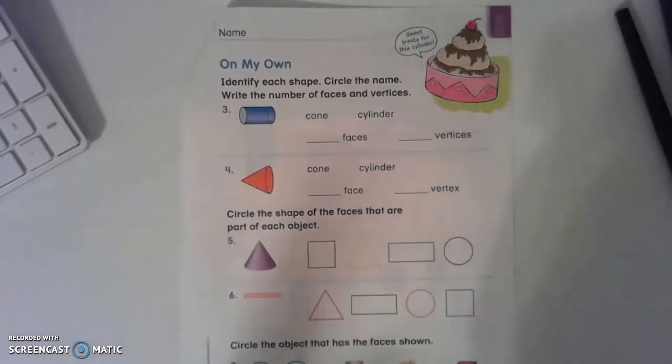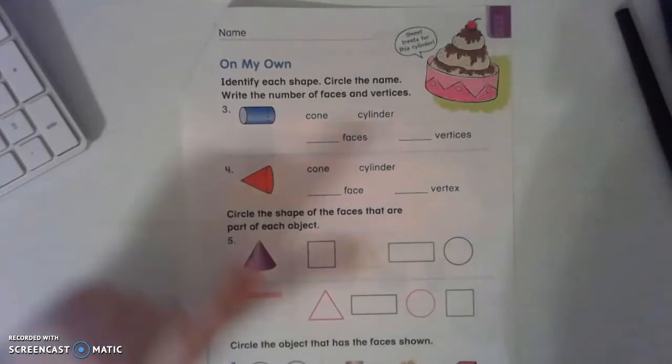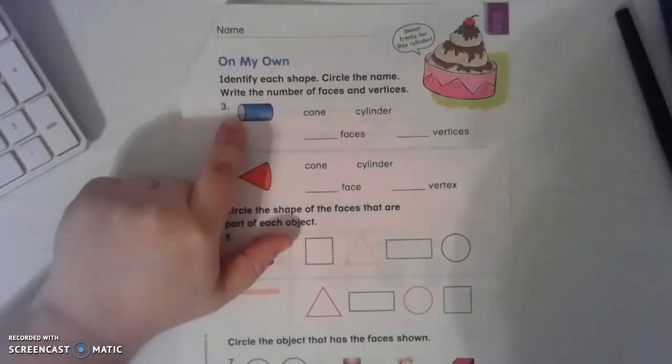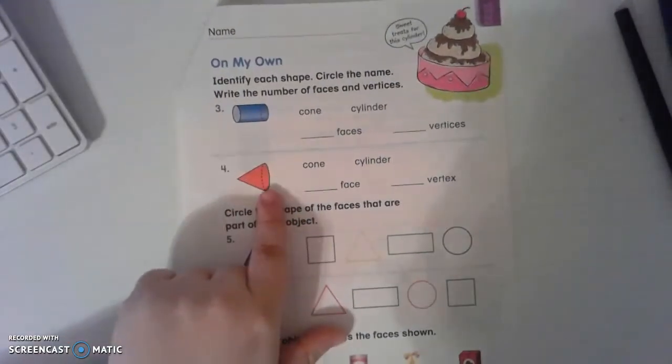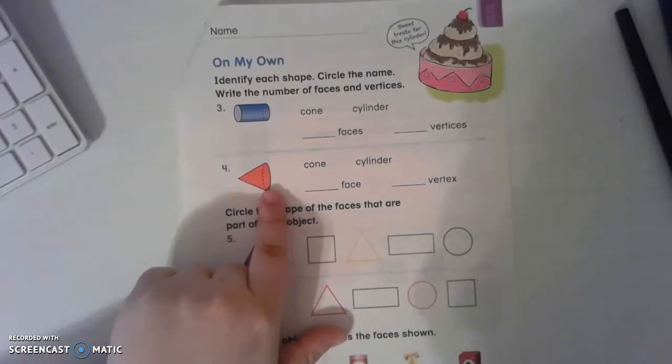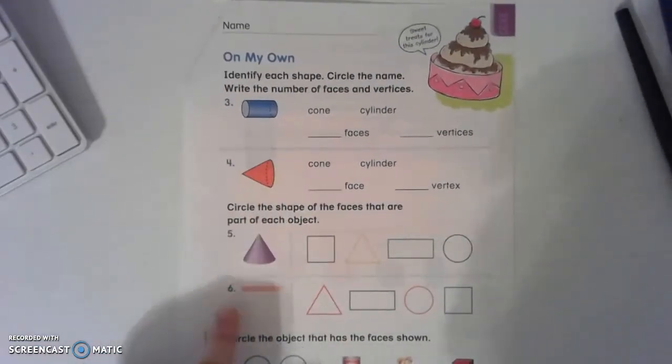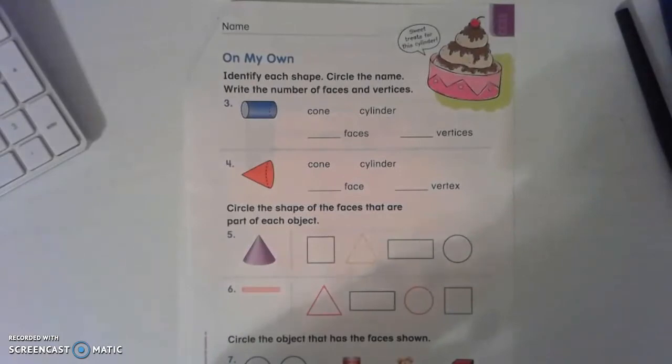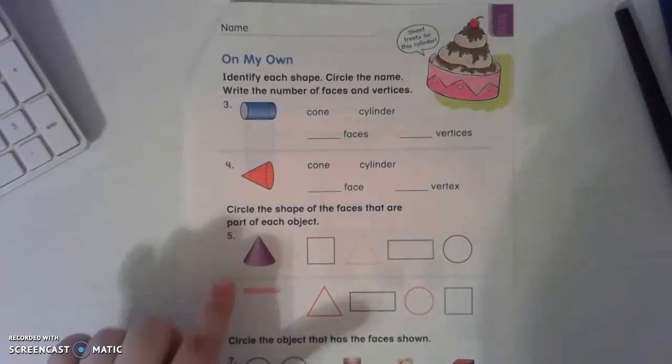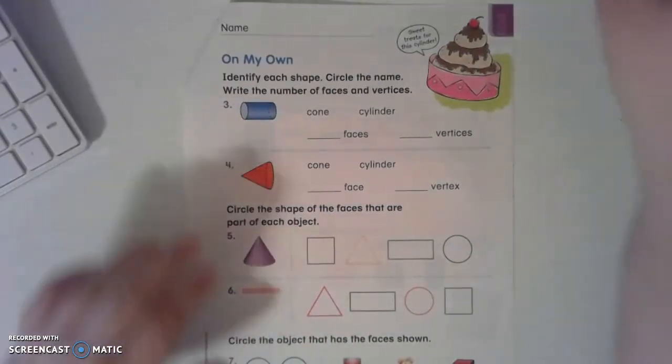Boys and girls, I'm going to tell you a little secret. They are tricking you because if you look at the faces of our cylinder, it's a circle. And if you look at the face of our cone, it's a circle. So which face do you think that's going to be? I don't know. Let me tell you, they're going to be the same answer. Just letting you know.